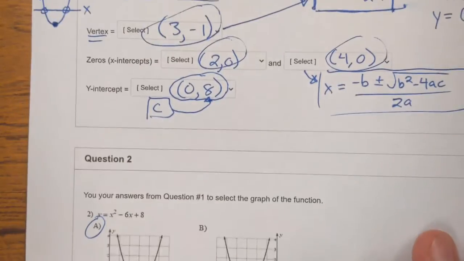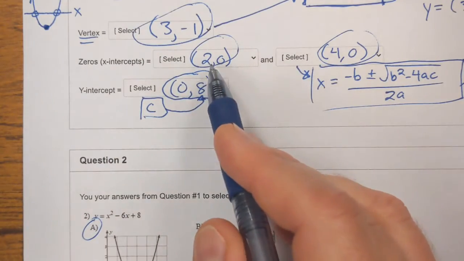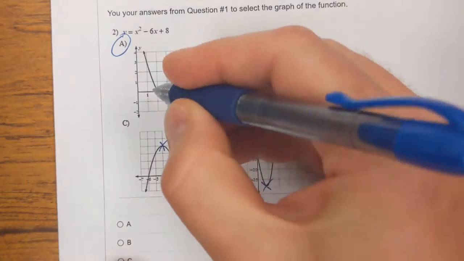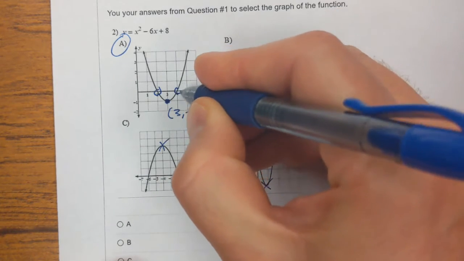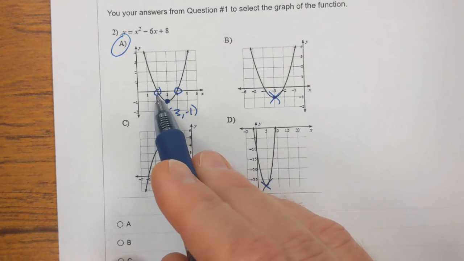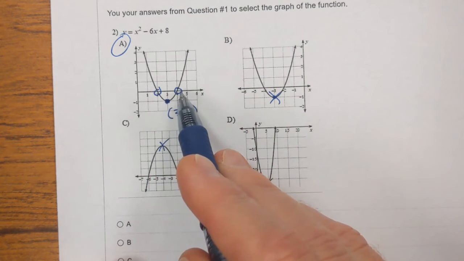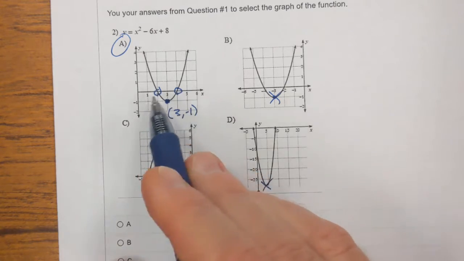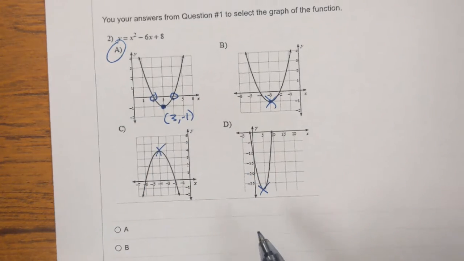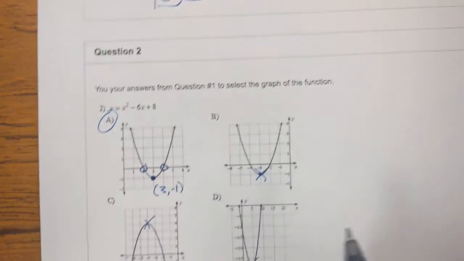Okay, but let's kind of look at the rest of our answers. So our zeros were 2, 0 and 4, 0. That is right here and right here. 2, 0 is an x-intercept. 4, 0 is an x-intercept. These are called the zeros. Now, my y-intercept is 8.